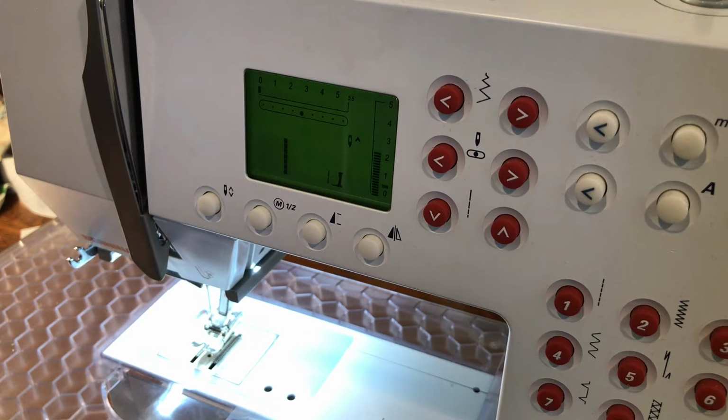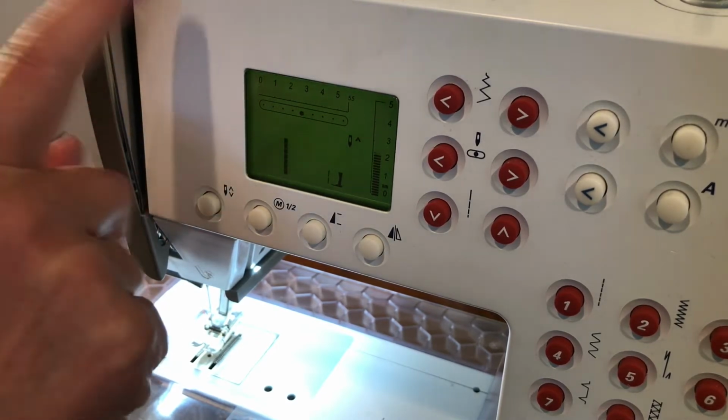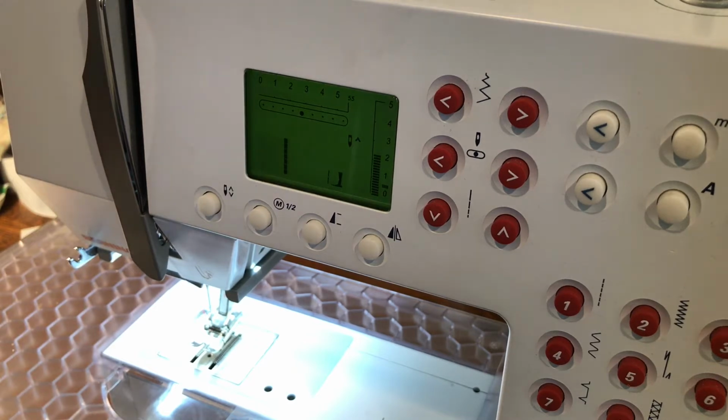The tension for the bottom, for my bobbin here, that will be done in the bobbin case. And that's a totally different ballpark. So you don't really change that much. So never fiddle around with the bobbin tension. You fiddle around with the top tension. So I would recommend that.